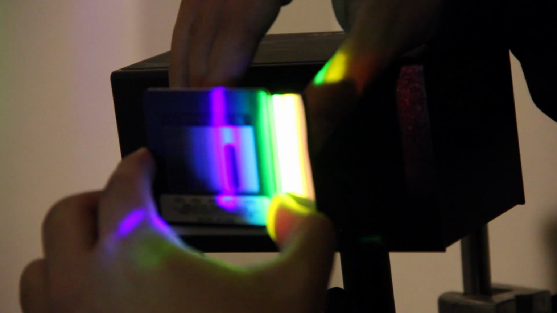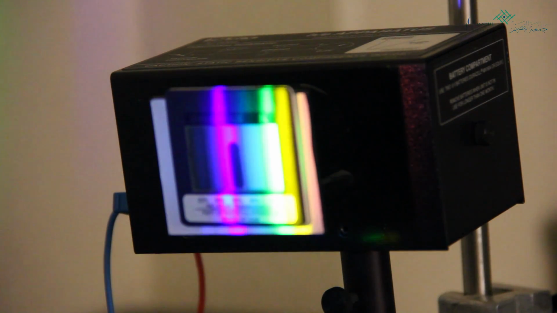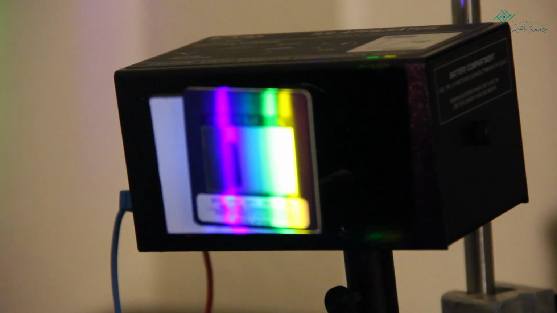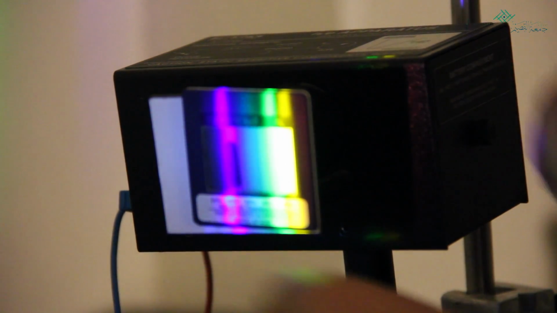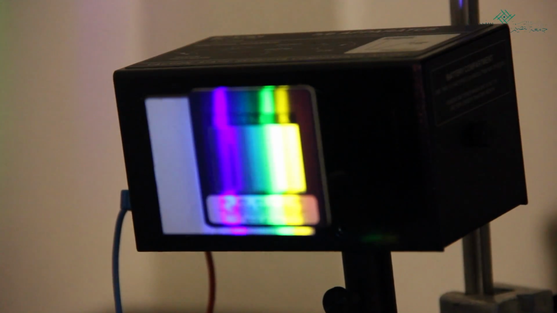Then we change the intensity to 80%, 60%, 40%, and 20%, and the voltmeter reads 1.04 each time. Then we change the color to violet.